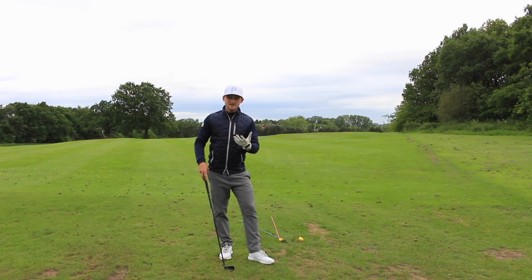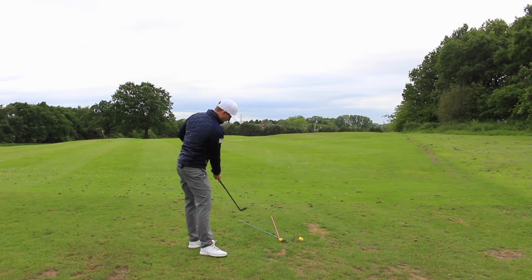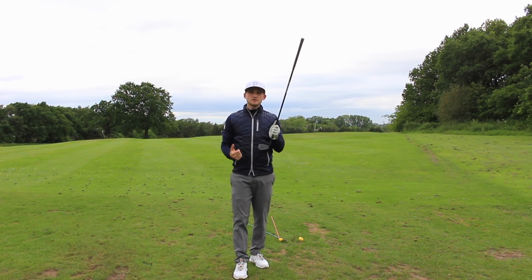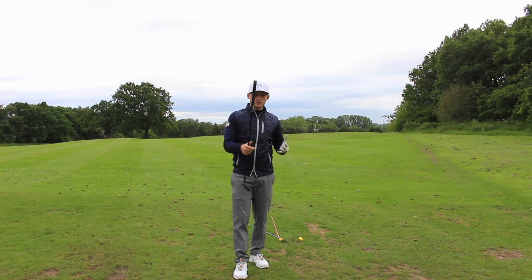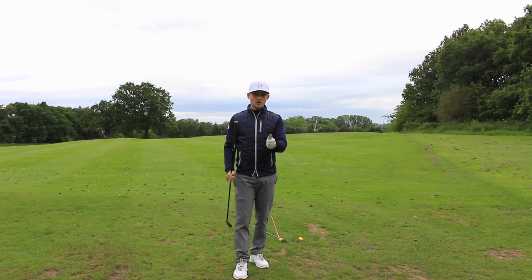Now, Springer 6, we said that he has got a path that's travelling somewhat to the left, so down our blue line, and he's got a face that is open to his path and open to his ball to target line, causing the slice curvature, and ultimately causing kind of a few other issues. Sometimes he might hit pull shots, but ultimately his face troubles come from his grip.